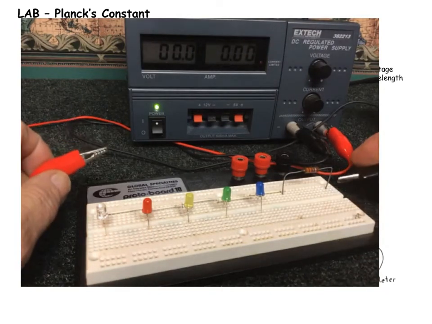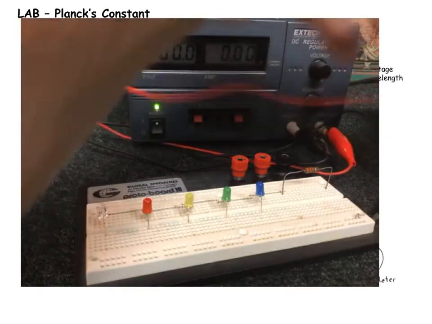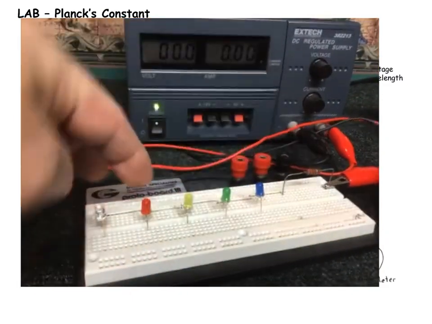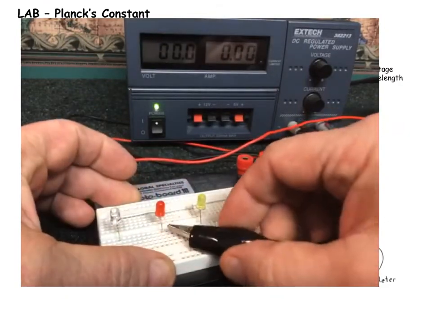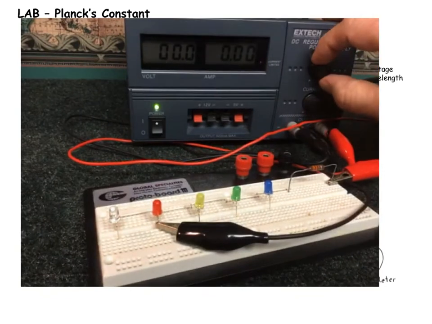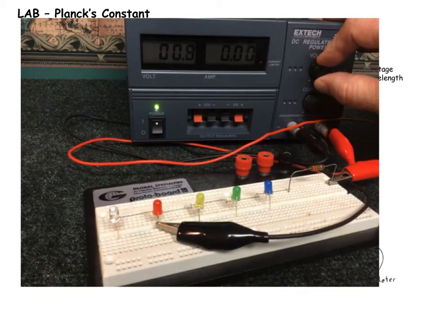All right, so first we shall connect to the resistor and then through. Let's first do the red one here. So I'm going to hook up to the red LED, and then I'm going to slowly turn up the power supply until the light bulb just lights. All right, can you see how it lights there?